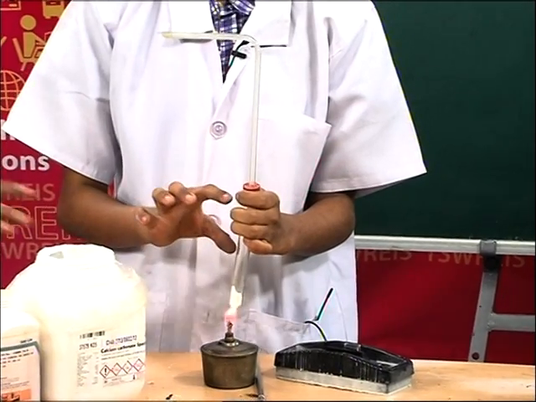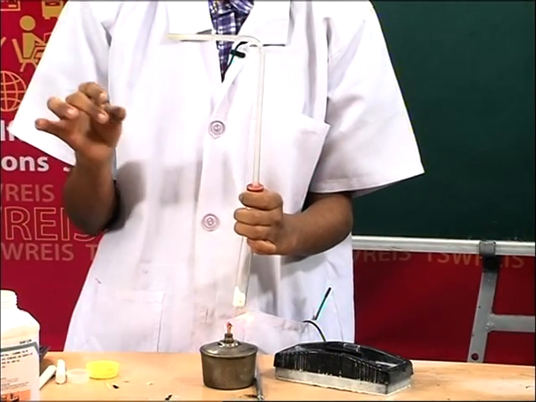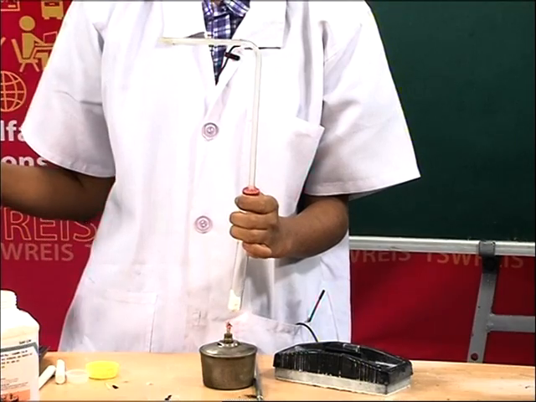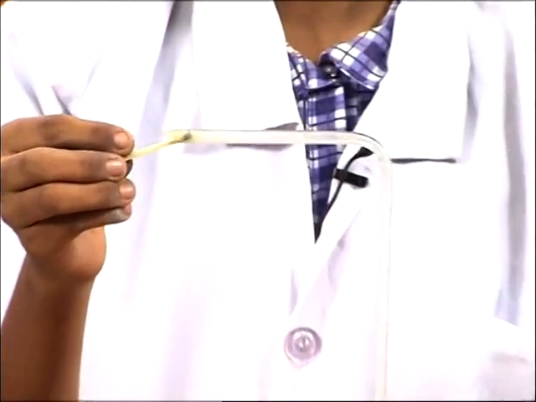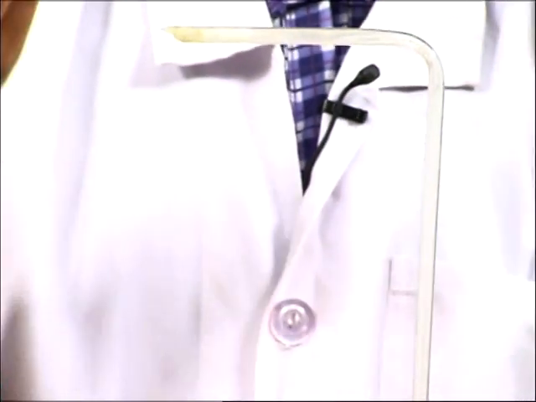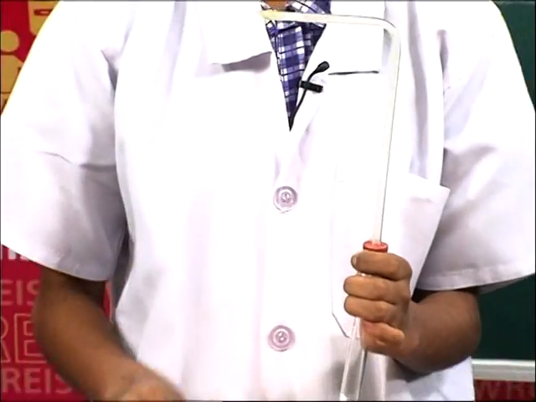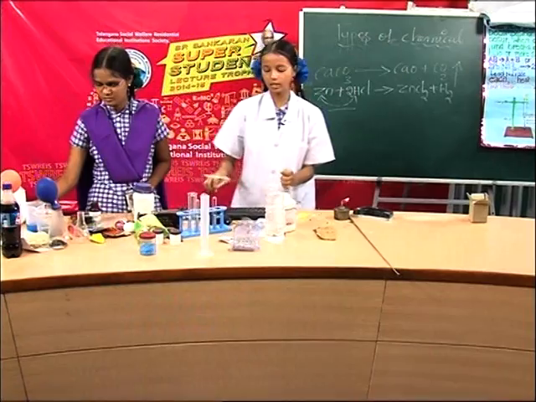So when the carbon dioxide is released in the delivery tube and we take the matchstick near the delivery tube, the matchstick will go off. See what a miracle, when the carbon dioxide gas was released, this matchstick was put off. So this is known as a chemical decomposition reaction.